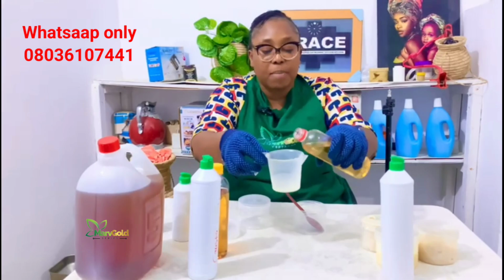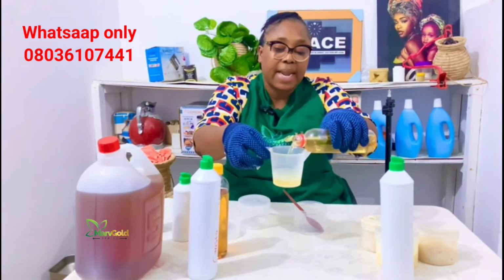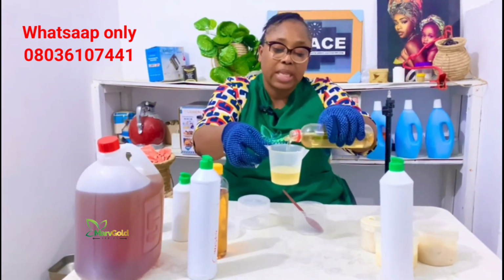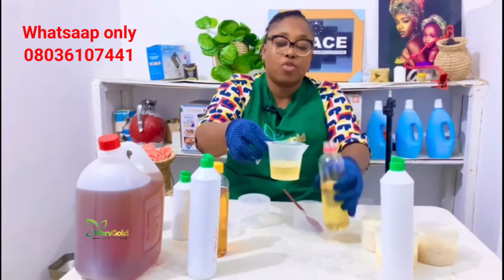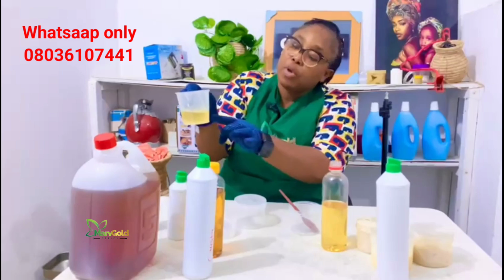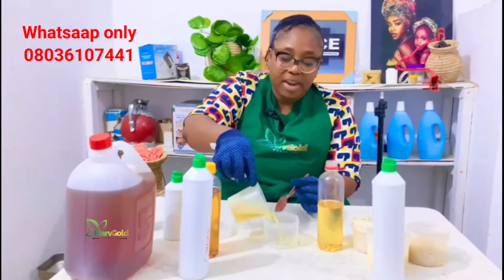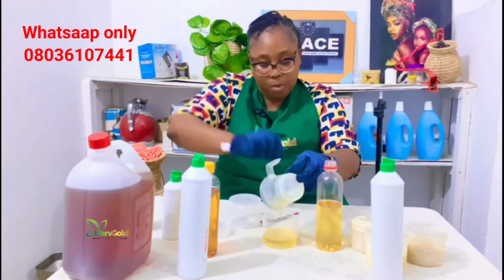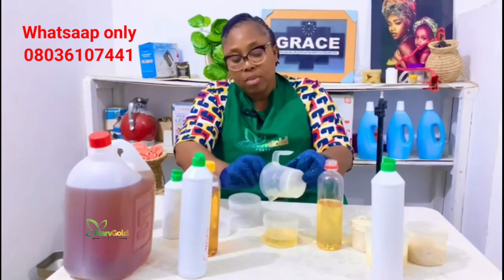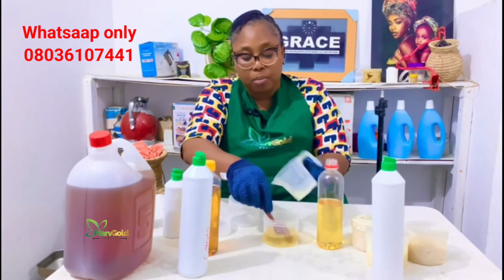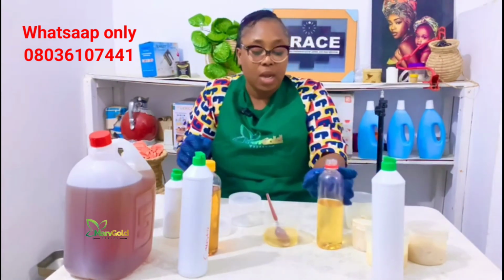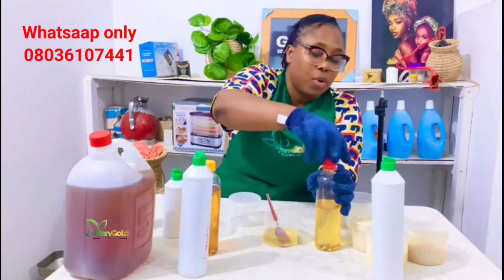So today I'm going to be measuring 100 ml of my palm kernel oil to experiment what I just explained. So here is 100 ml of my palm kernel oil. I'm using a measurement cup. Here is 100 ml. So I'm pouring the 100 ml of my palm kernel oil into this cup, and I'm using the spoon to scoop up, making sure that I scoop the oil into the cup. Thereafter, I'm setting this aside.